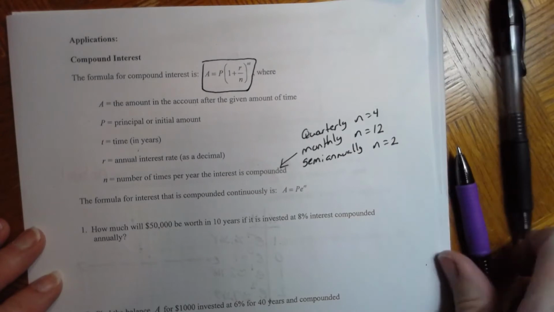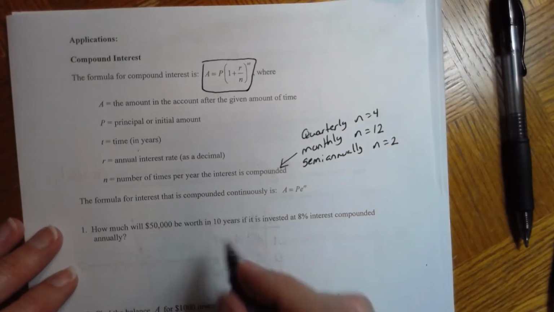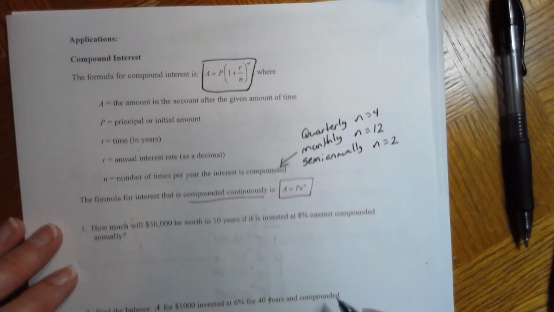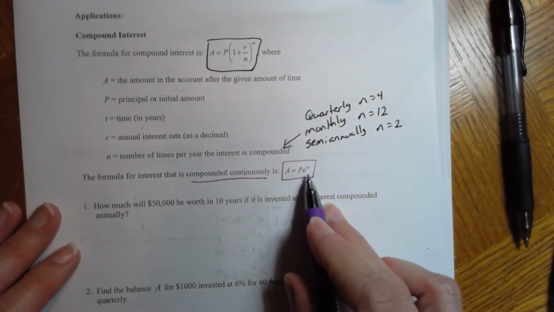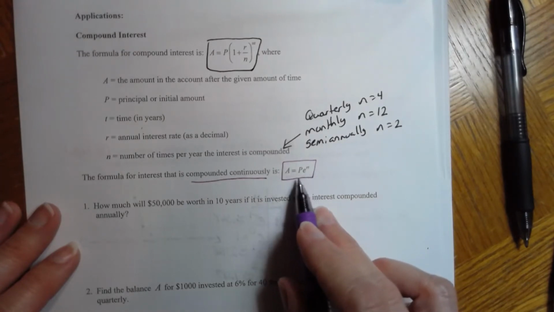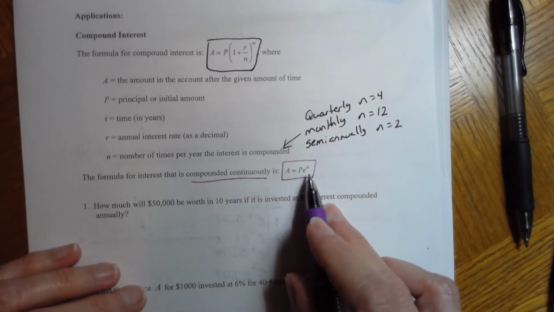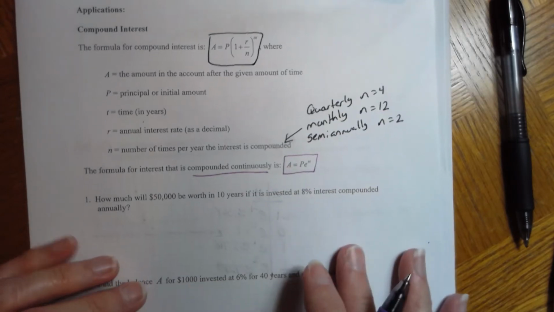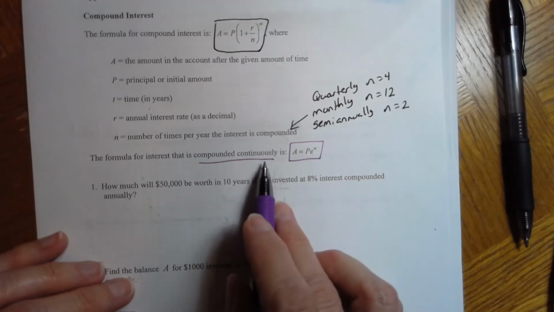But the next formula you need to understand is the formula for when the interest is compounded continuously. Then that's when you're going to use a formula we call PERT. A equaling P, E raised to the RT. There's that E already. So P is going to be the principal amount, and R is the rate, and T is the time. Again, we know what E is, and we'll use E from our calculator. But again, the only time you use the PERT formula is if it's compounded continuously.